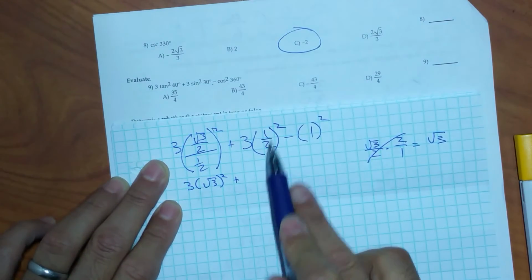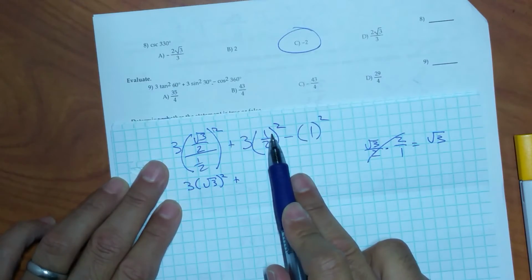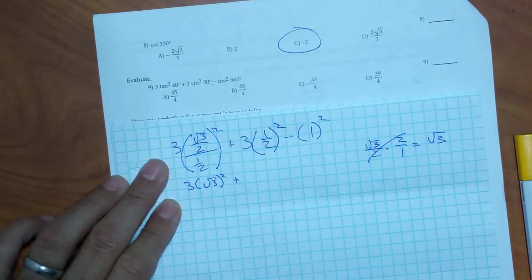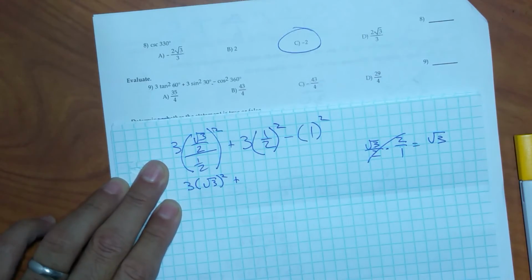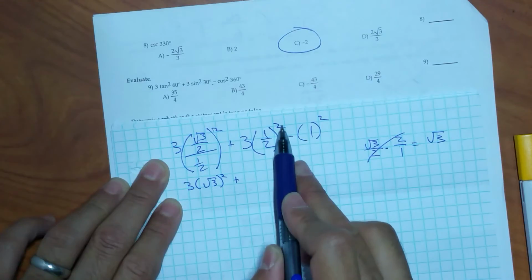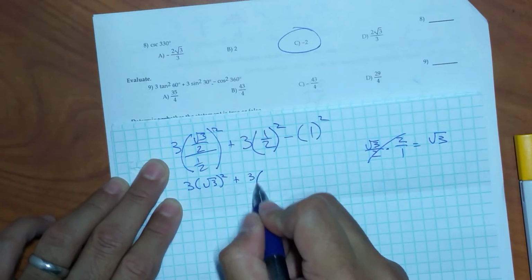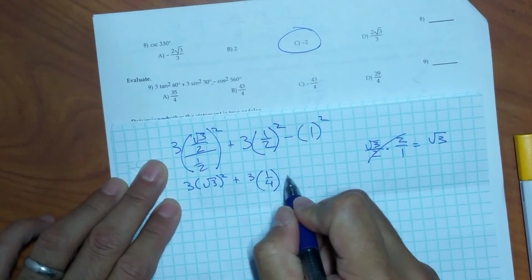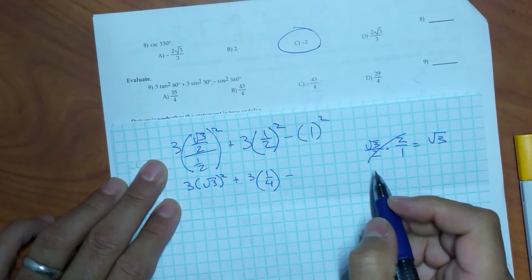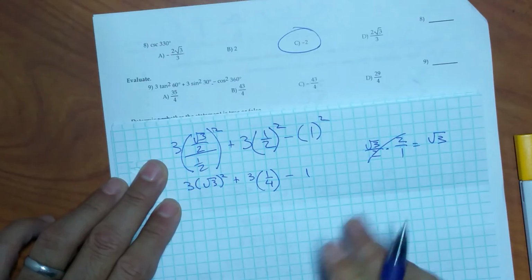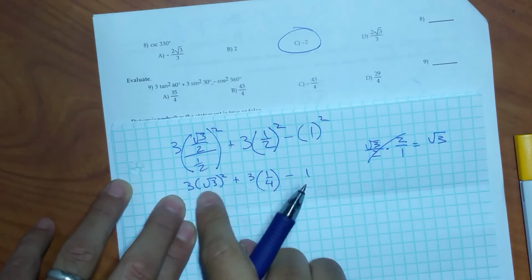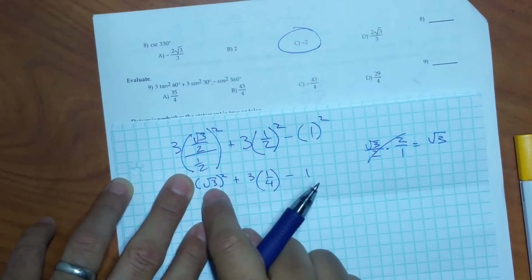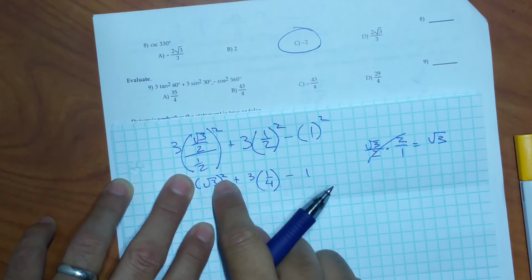Now, what is 1/2 squared? 1/4, right? Yeah, 1 squared is 1. 2 squared is 4. So it's going to be 3 times 1/4 minus 1 squared, 1. Okay, so now let's do this. What happens when I square a radical? It goes away, right?